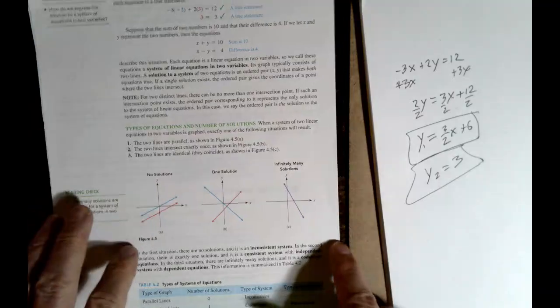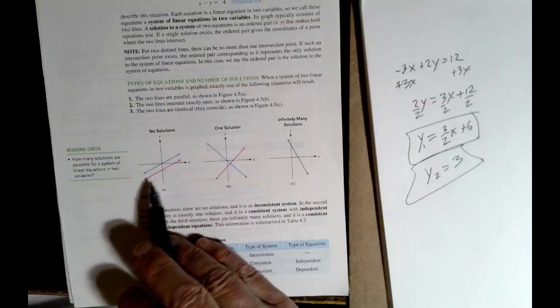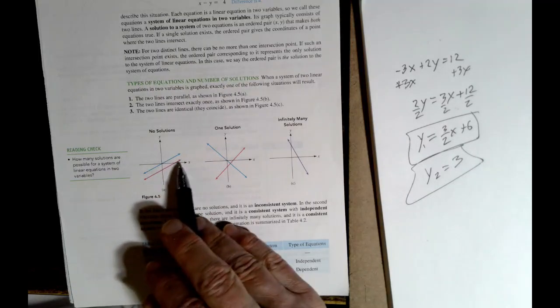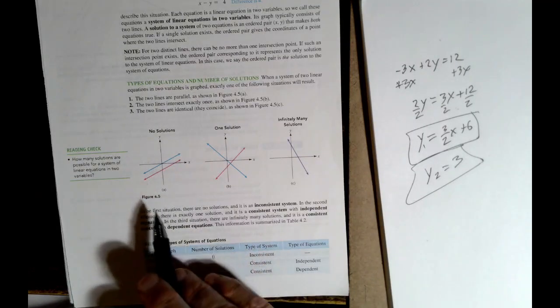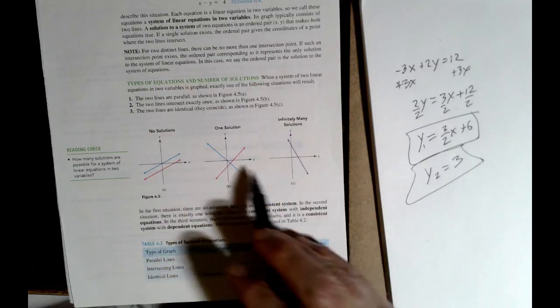Now when you have two equations, two lines, you have three possible outcomes. The first one is they don't intersect at all. They run parallel to each other. And that's a no solution. Then you've got the ones that are one solution. Okay? Those are the most common ones.